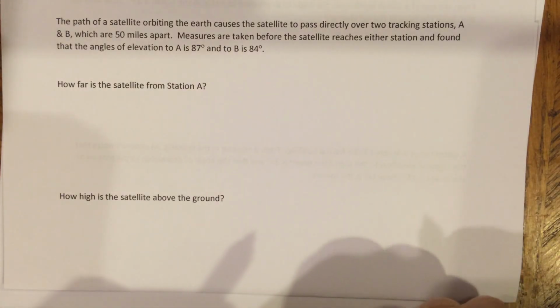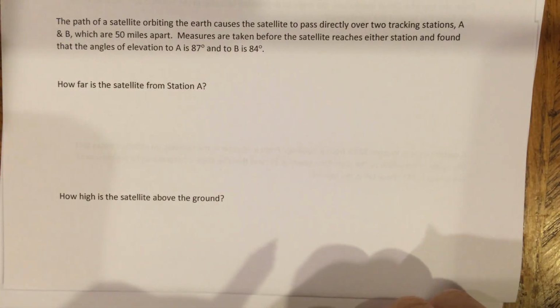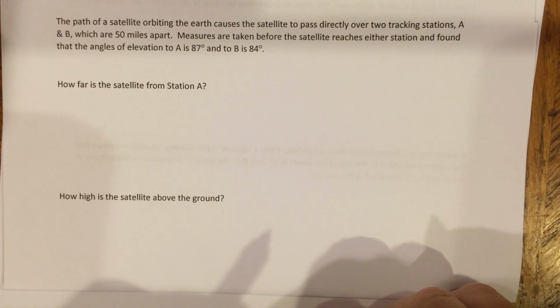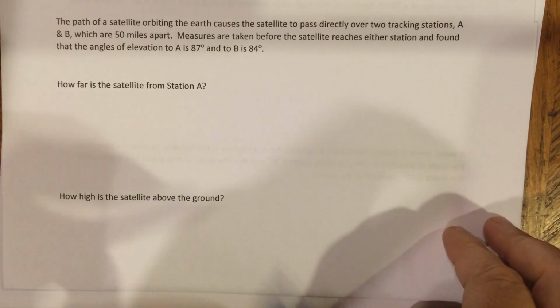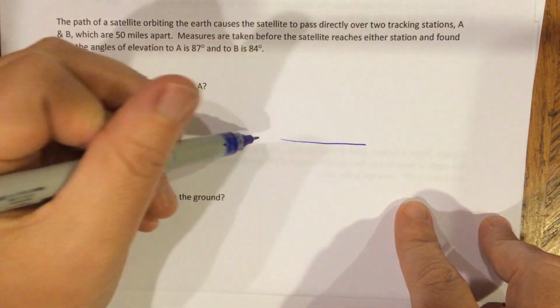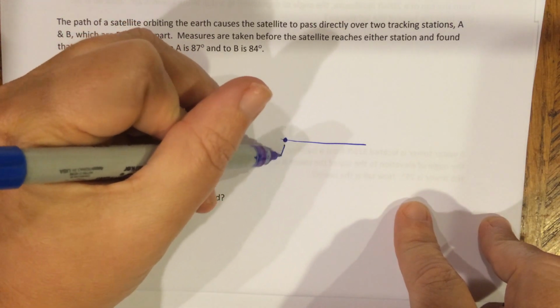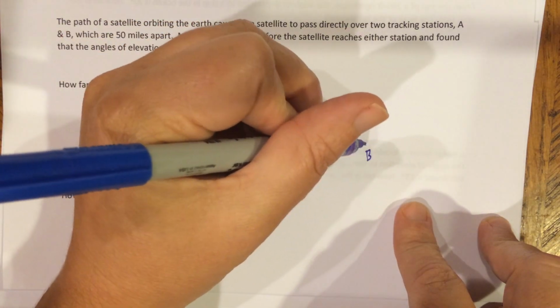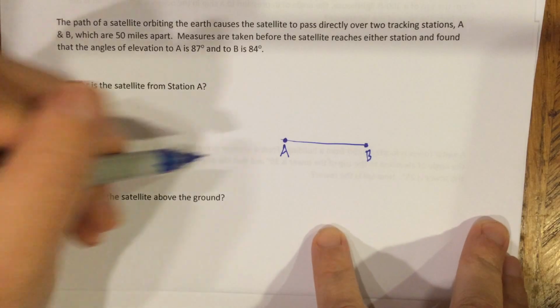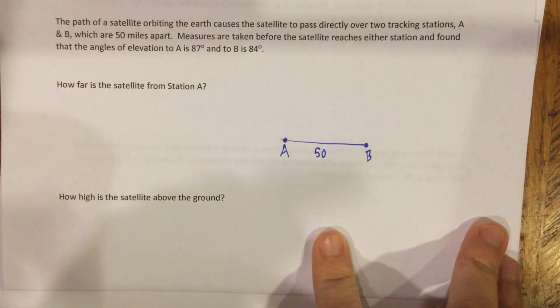Okay, so let's try this. So we have a path of a satellite orbiting the Earth that causes a satellite to pass directly over two tracking stations, A and B. So on the Earth, I'm going to have two tracking stations, A and B, and they are 50 miles apart.